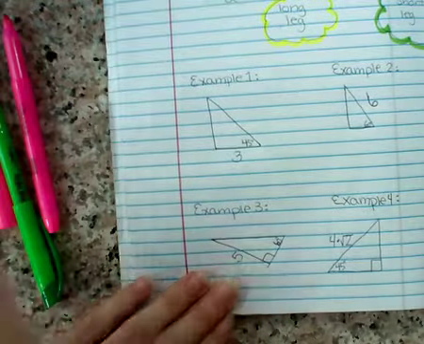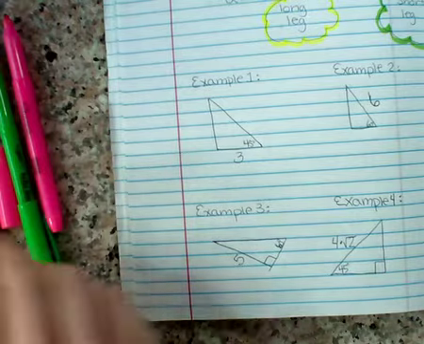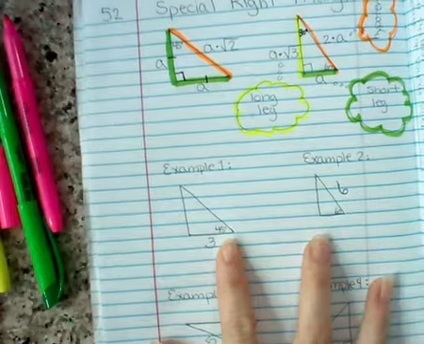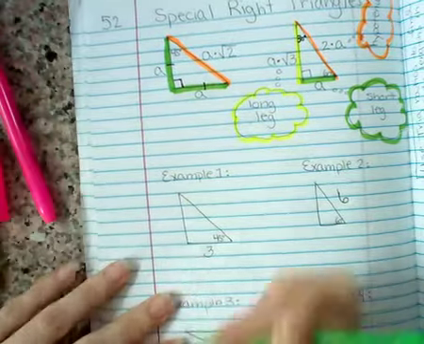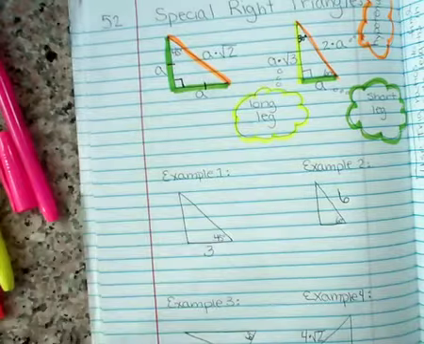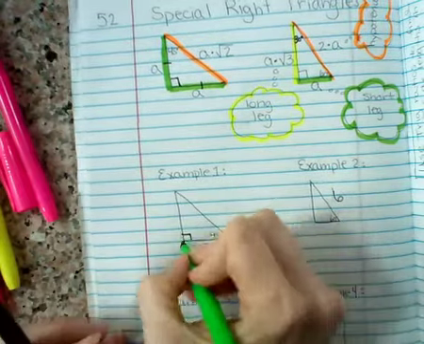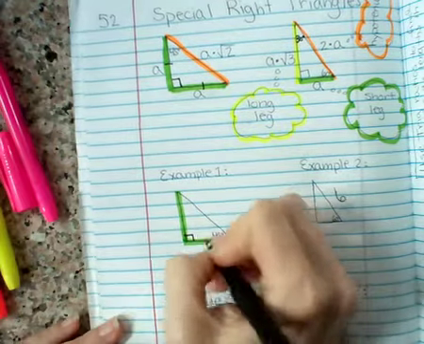So example 1, we have a 45-degree angle. So we know that we will be using our first special right triangle. And in this example, we are given a leg. So I'm going to highlight both legs, and we know those legs have to be congruent.